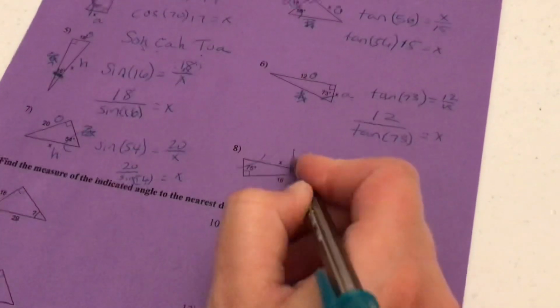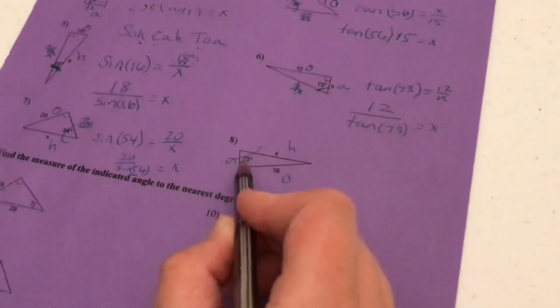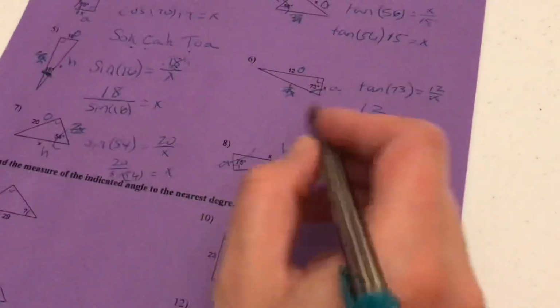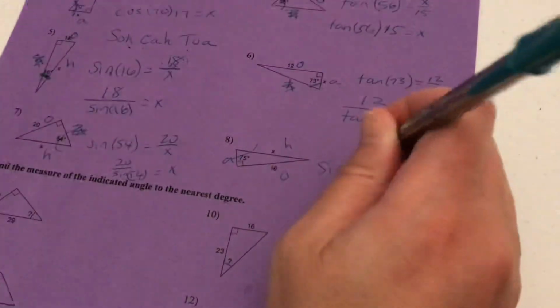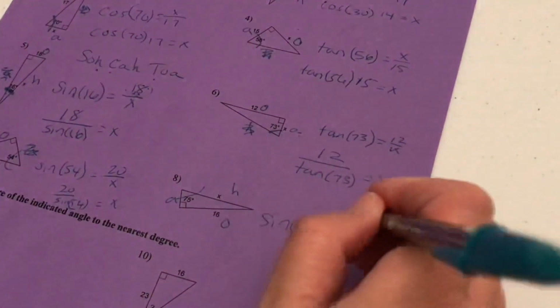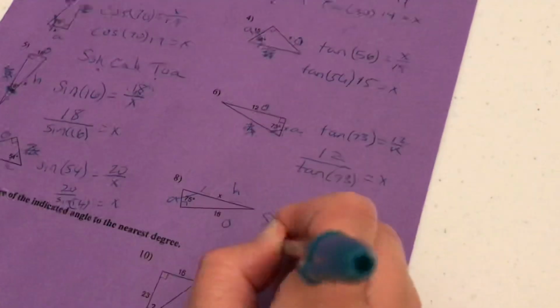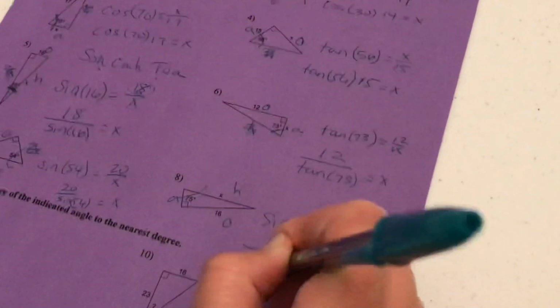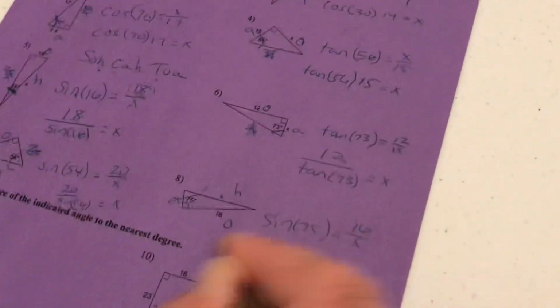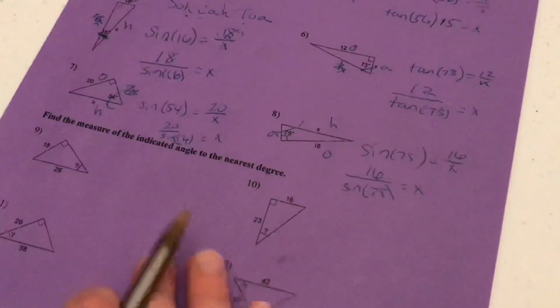Last one here, opposite, hypotenuse, and adjacent is this teeny tiny one right there. So again, a sine function, so sine 75 equals opposite over hypotenuse, so 16 over x, meaning I will divide. All of these buttons again are under the trig button on the calculator.